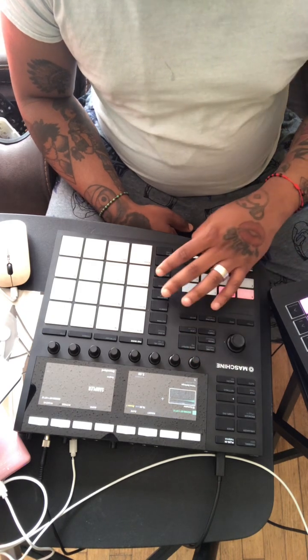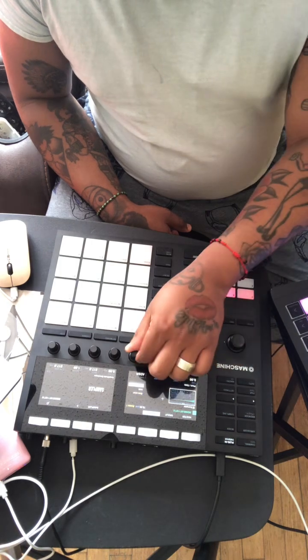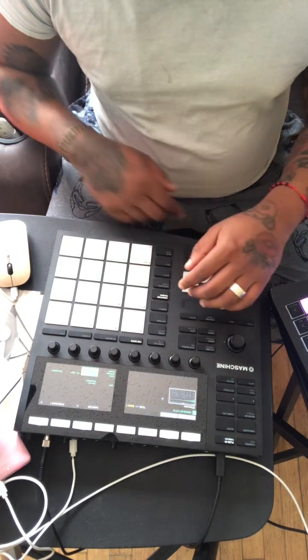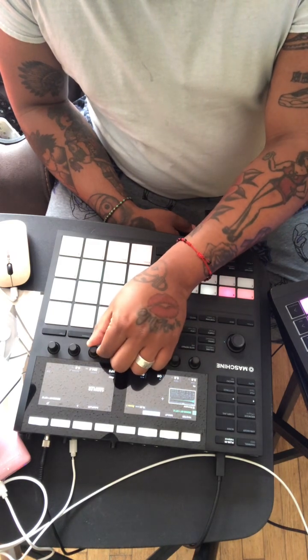switch it to 1, put it on 1 shot, and let's do a high pass filter.